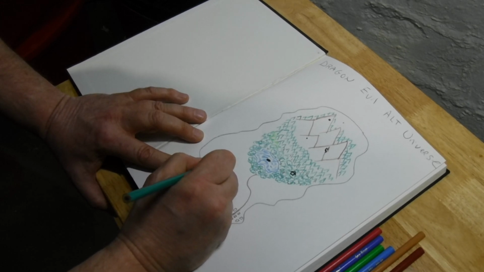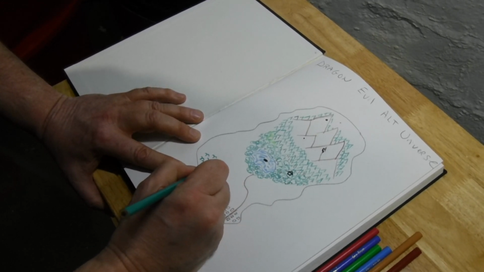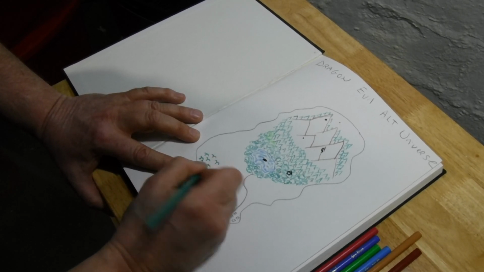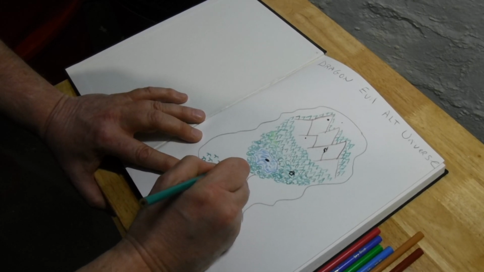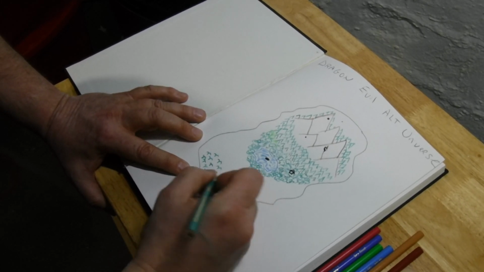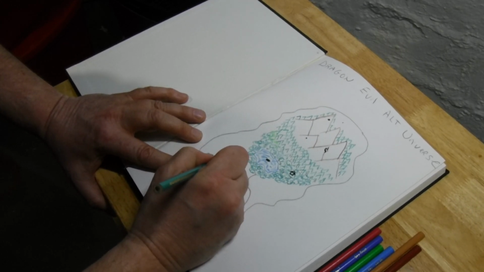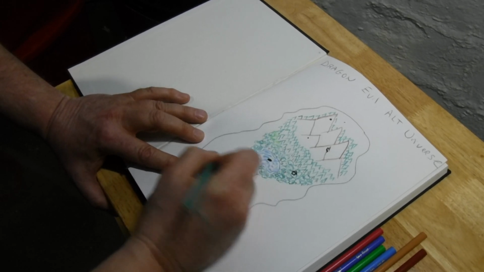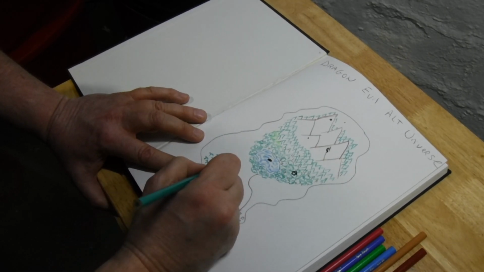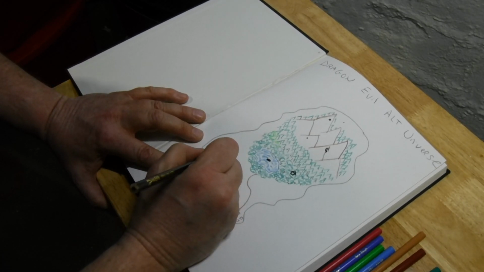Kind of like that. Swamp, marshland, little sprouts. I guess they look like little seagulls. I'll leave that as the dark marsh.